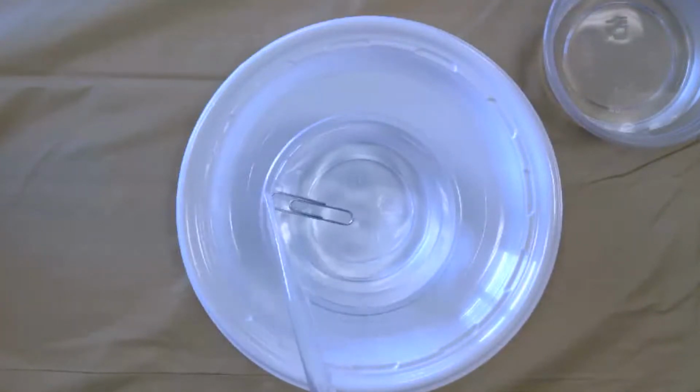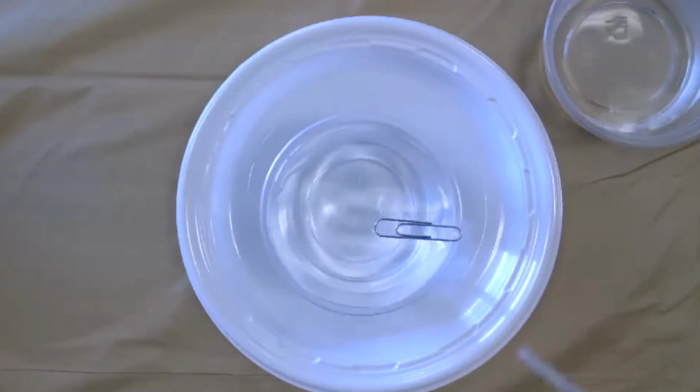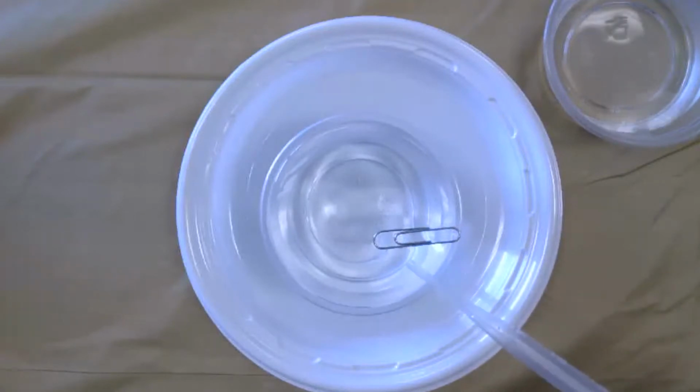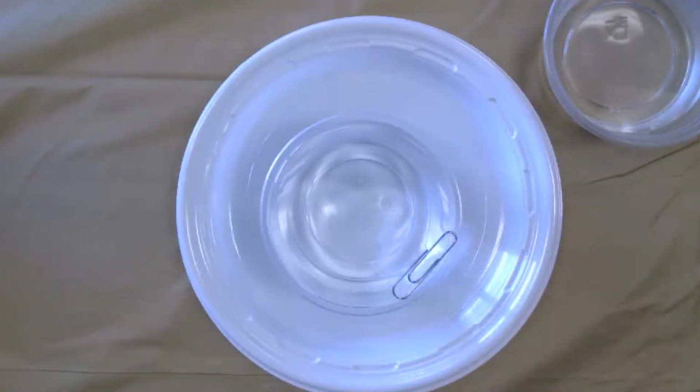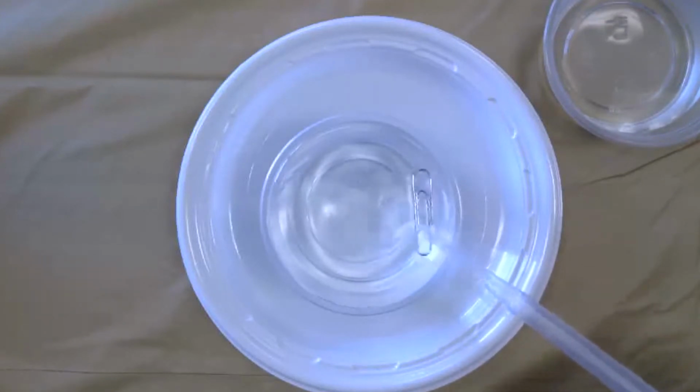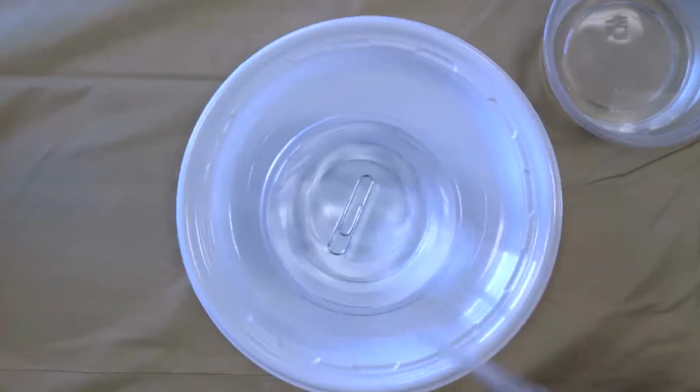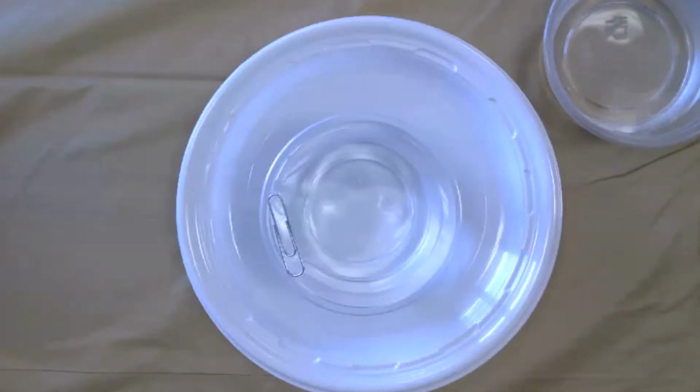It didn't sink down, which is weird, right? Because we know that a paper clip is more dense than water, so shouldn't that be sinking? It doesn't, it stays on the top. So what's the science here?